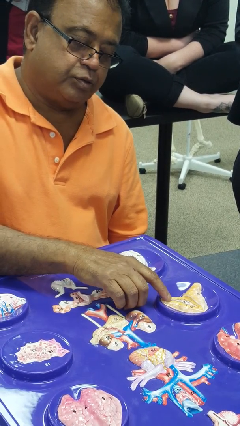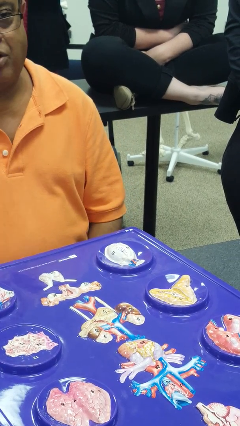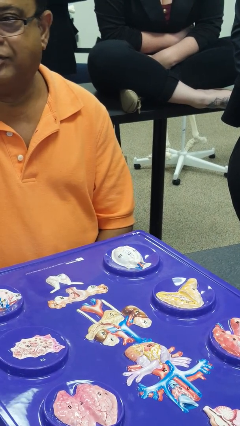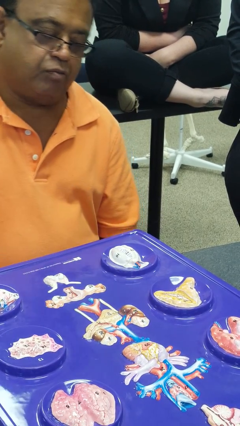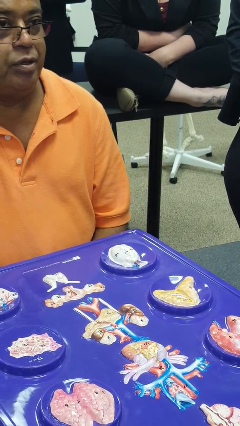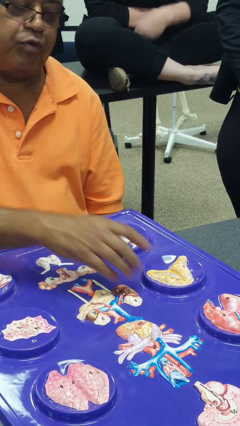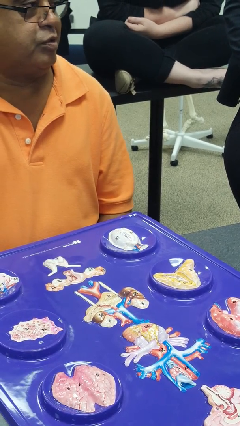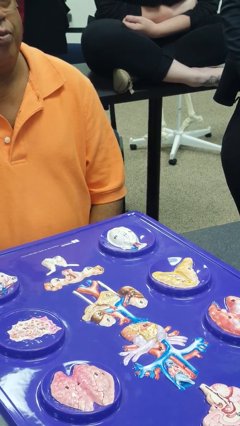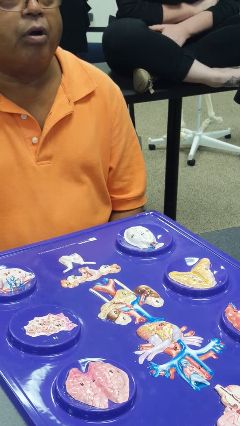The second hormone is from the second layer, the zona fasciculata, and from that zona fasciculata, another hormone is released, which is a glucocorticoid, an example is cortisol.